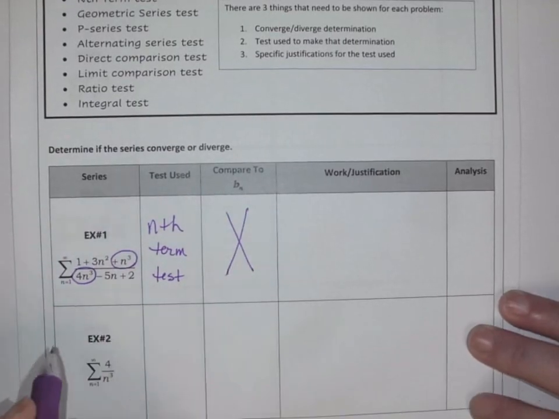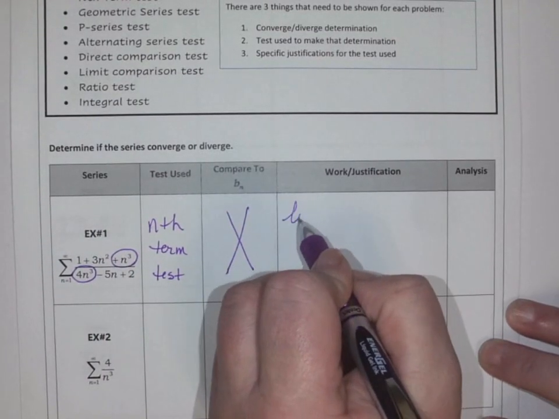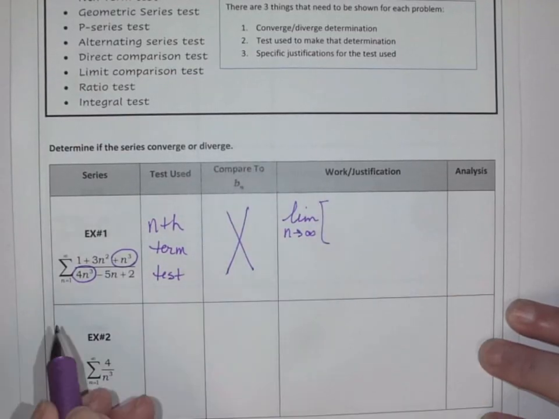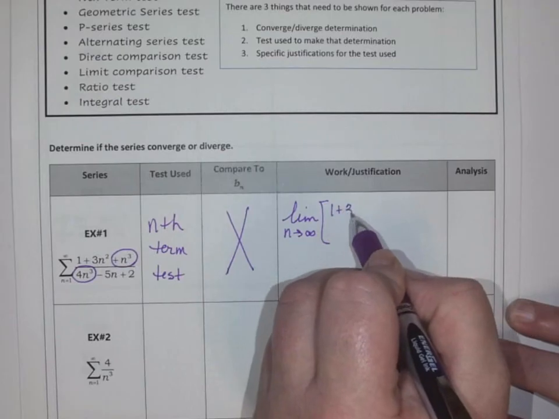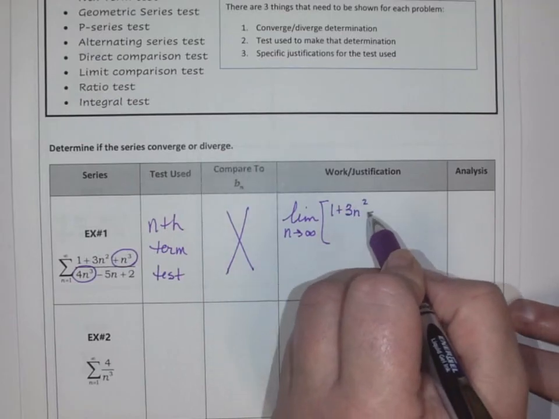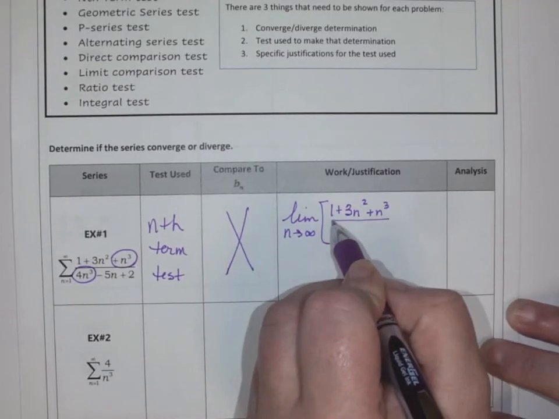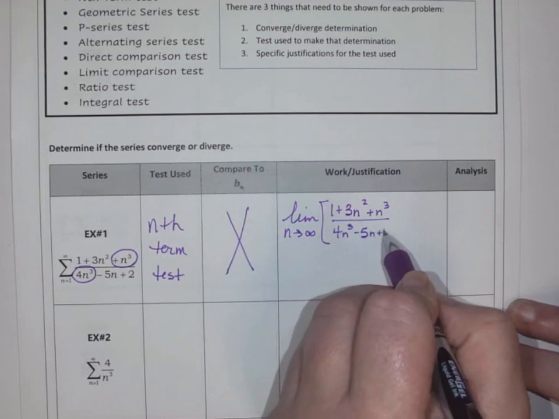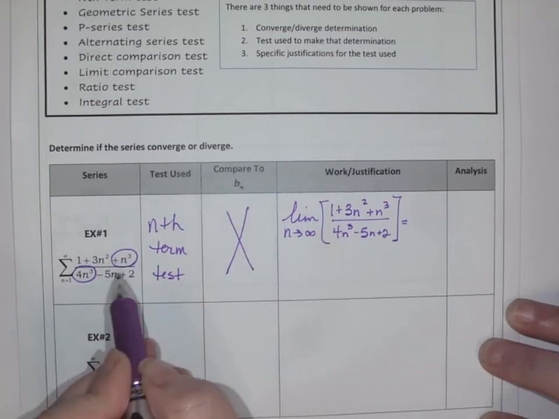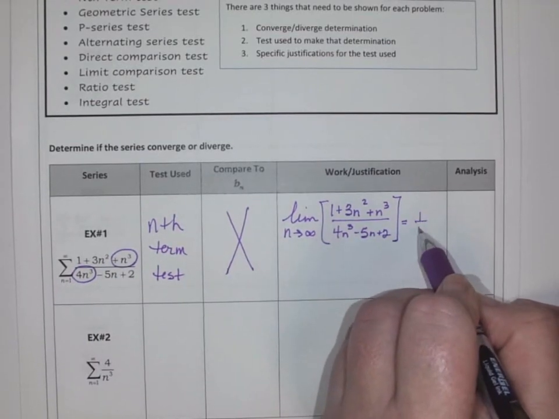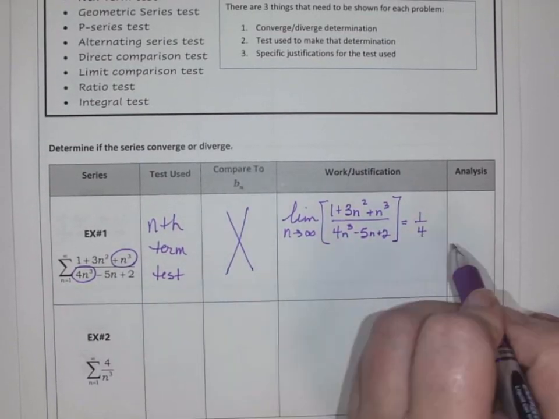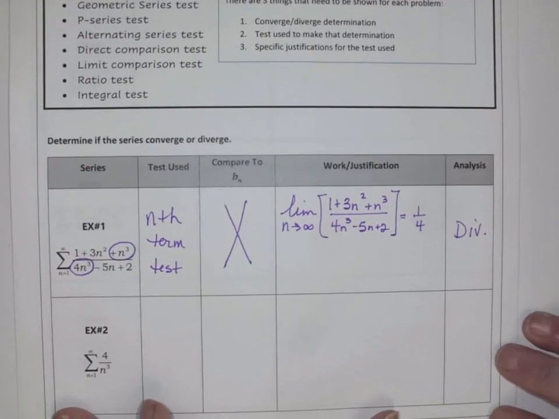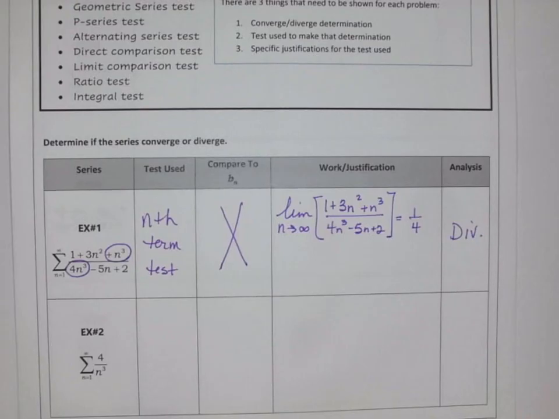We don't have a comparison series. And so what we're going to do, remember, for the nth term test, is we're going to do the limit as n goes to infinity of our equation, 1 plus 3n squared plus n cubed over 4n cubed minus 5n plus 2, which is equal to, if I look at that, the ratio of the coefficients, which is 1/4. So therefore, it diverges. Okay, the nth term test says that it diverges.